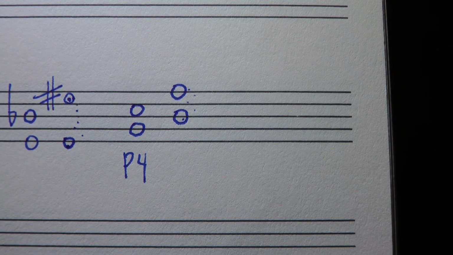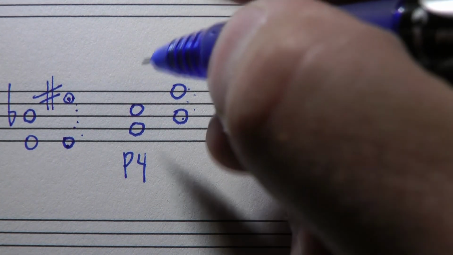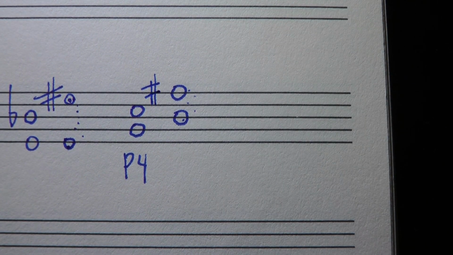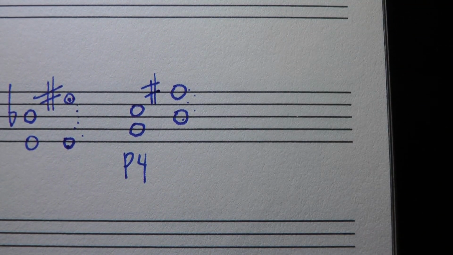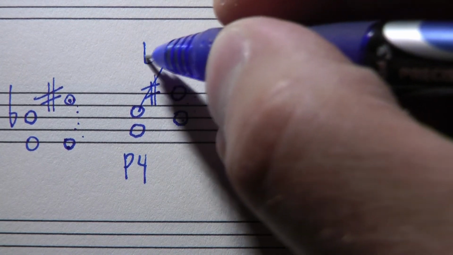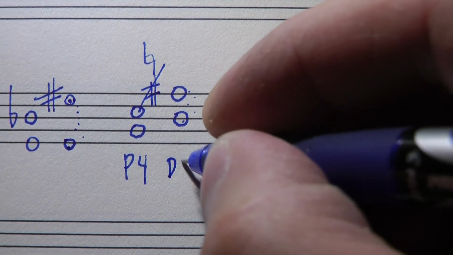A fifth. But is it a perfect fifth? No. For it to be a perfect fifth, it would have had to have an F sharp. B to F sharp is a perfect fifth. B to F natural, students, diminished fifth.